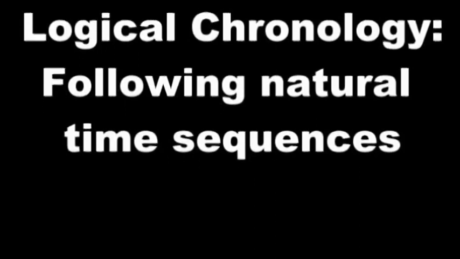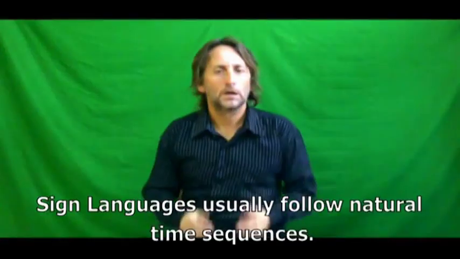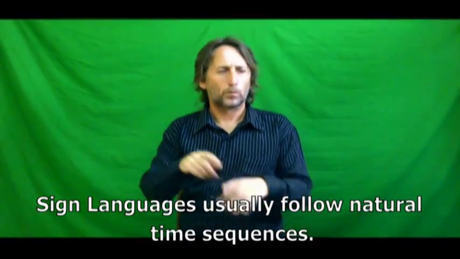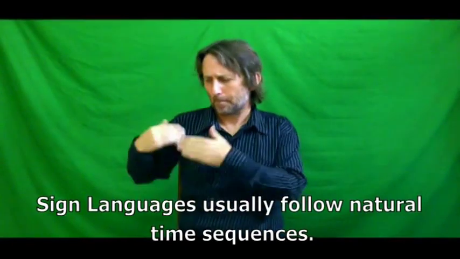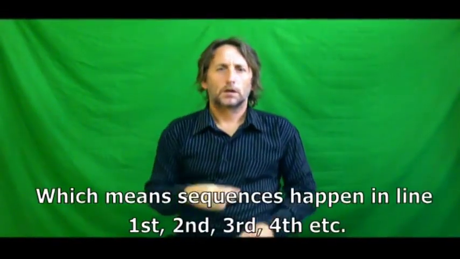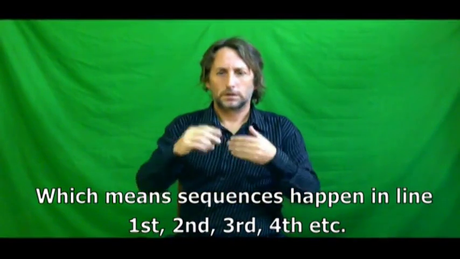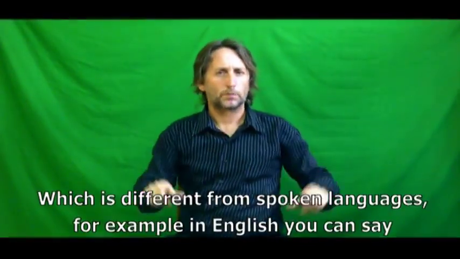Logical chronology, following natural time sequences. Sign languages usually follow natural time sequences. Logical chronology, which means sequences happen in line, the first, the second, the third, the fourth, which is different from spoken languages.